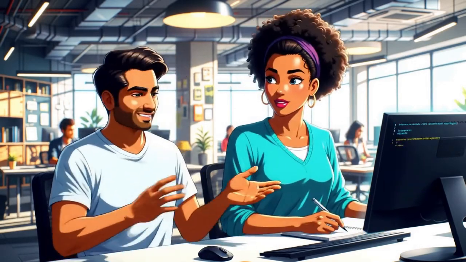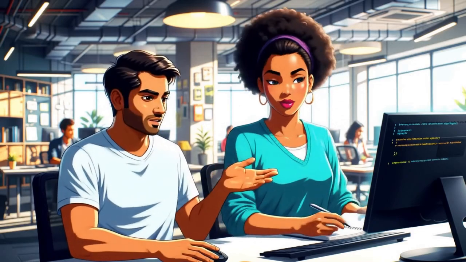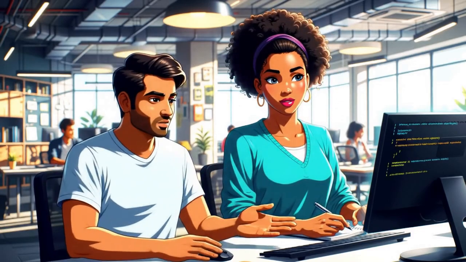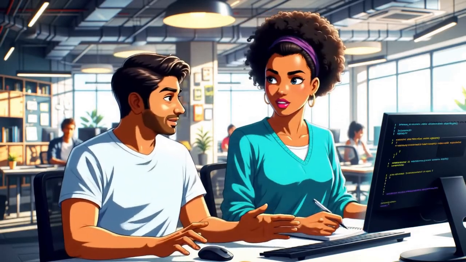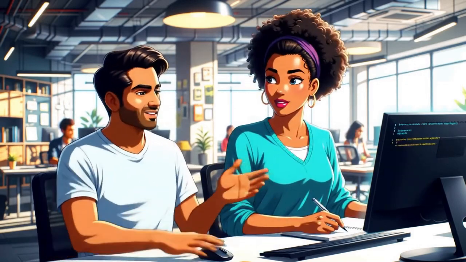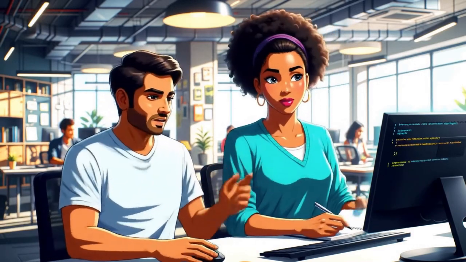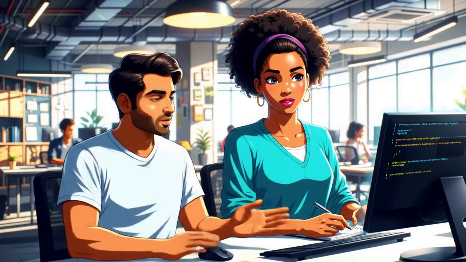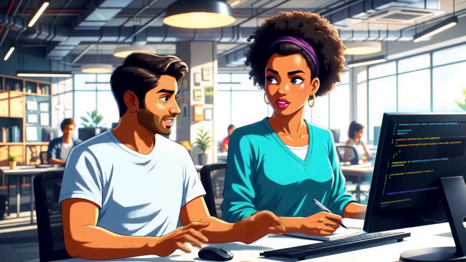Okay, so now that you listening know this is possible, that you can automate and build custom stuff right inside Google Workspace, what's that one annoying, repetitive task you could finally get rid of? Or what simple tool could you build right now that would make a real difference in your day? Just think about that for a second. What's the first idea?